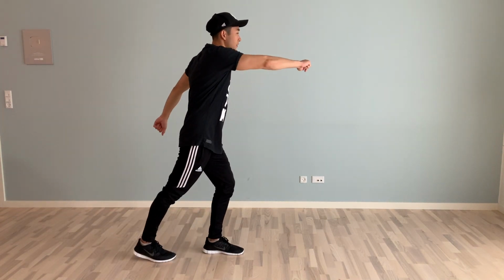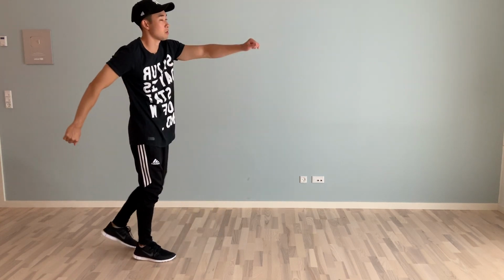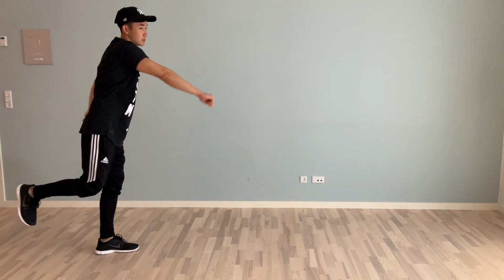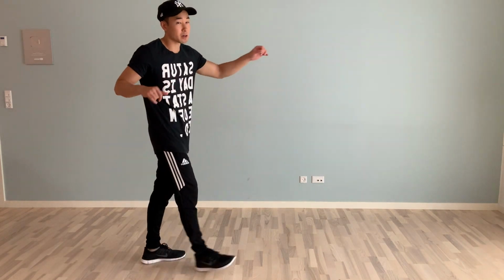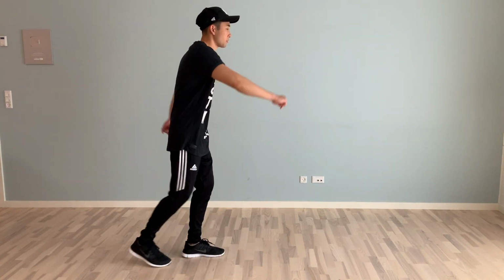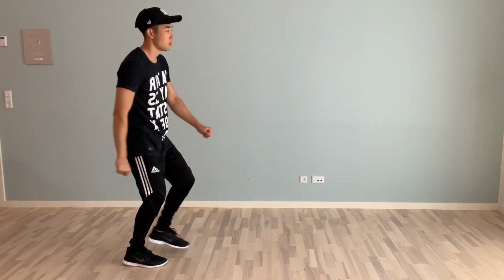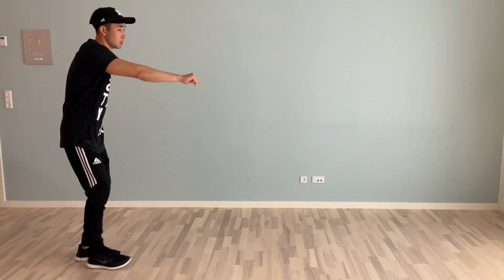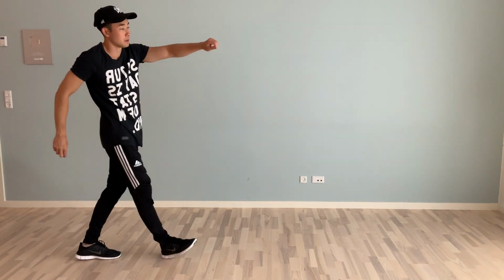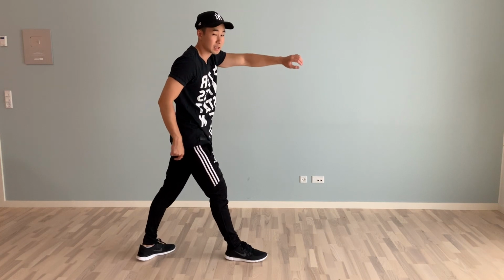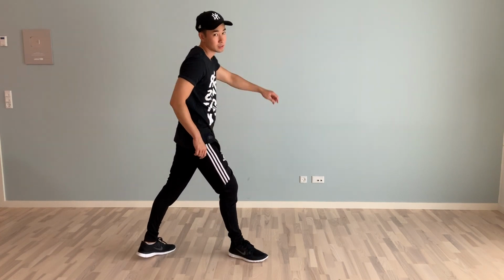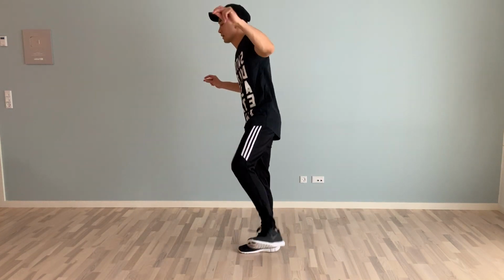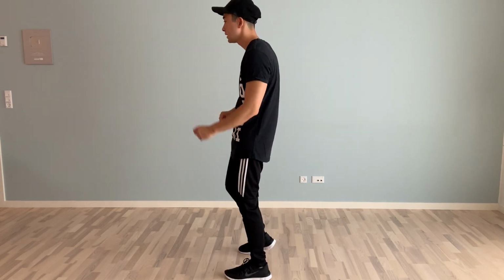So from here, 7, 8, right, left, left. And remember the arms are still opposite. Yeah, so from here, you want to go right, left, left. Okay, so from here you want to do the same. You want to say jump, kick, kick. Jump, kick, kick, land, right, left.